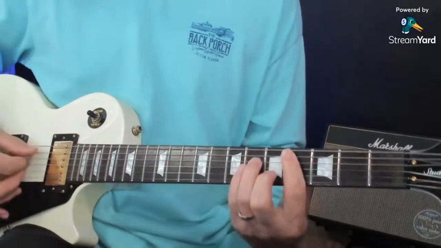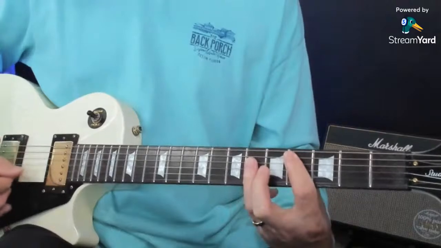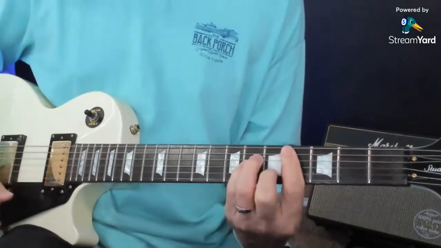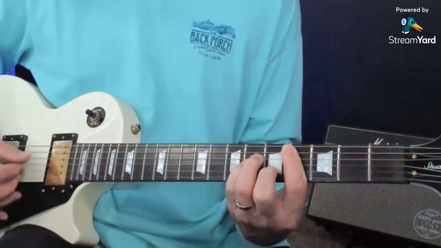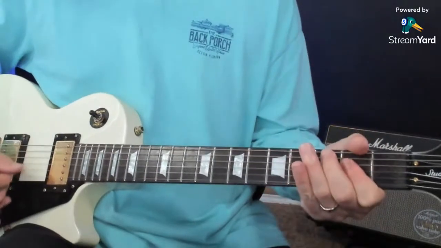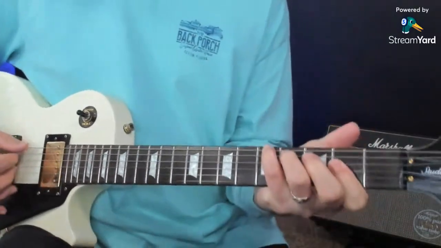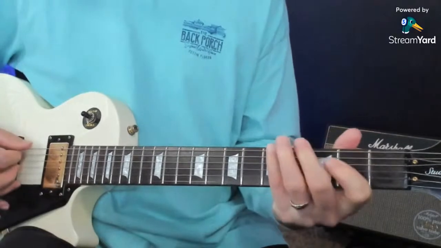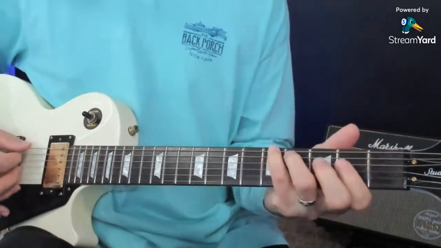We're going to be going to the C sharp minor here in a minute. Well, that's the major. Move 1 note, and now I've got the minor. And so A shape right here. G shape is going to be right here. G is my root note right there.